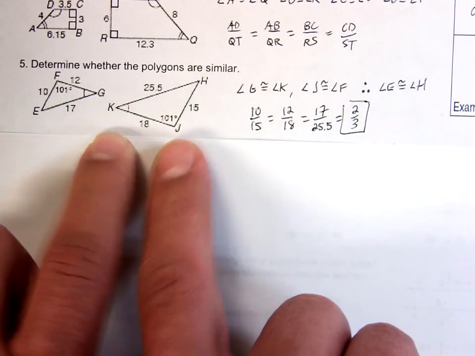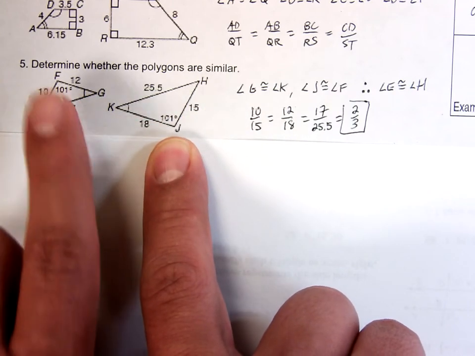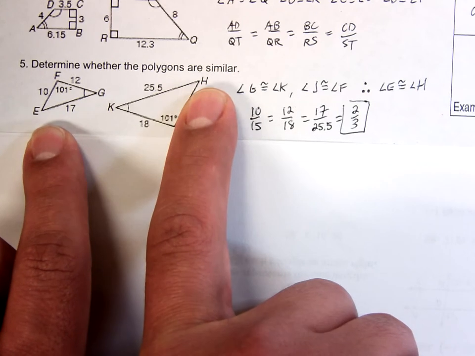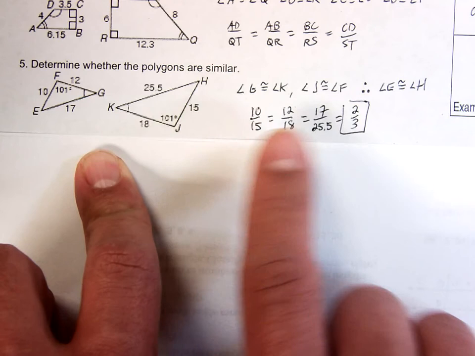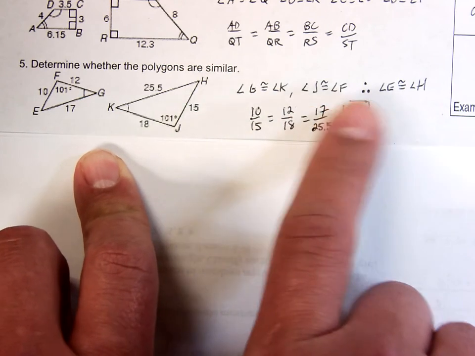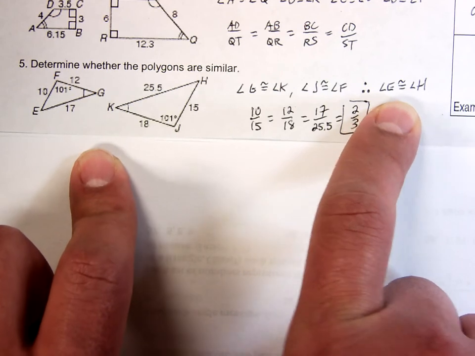So if these two angles match and these two angles match, we should know by the third angles theorem that angle E and angle H must also be congruent. So if angle G is congruent to angle K and angle J is congruent to angle F, therefore angle E is congruent to angle H. So I know all my angles match. Now let's check out my sides.